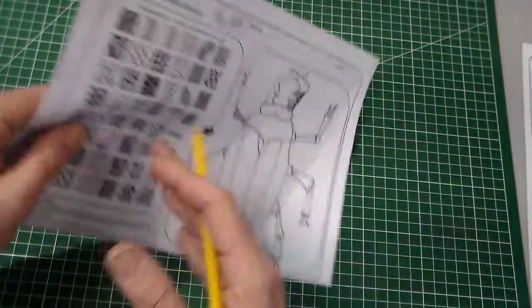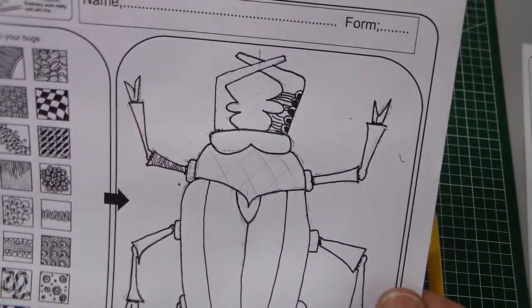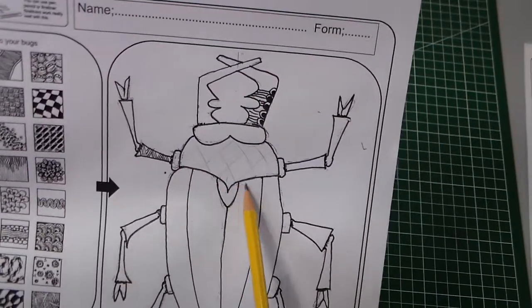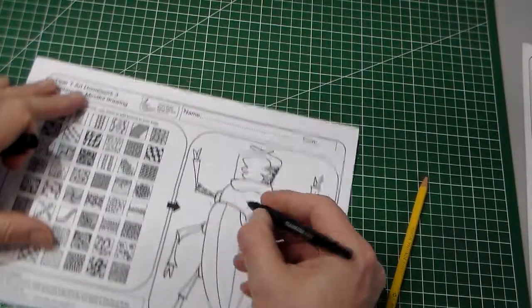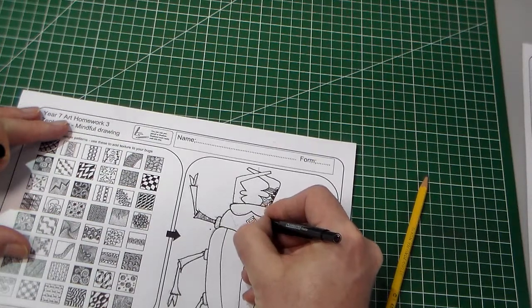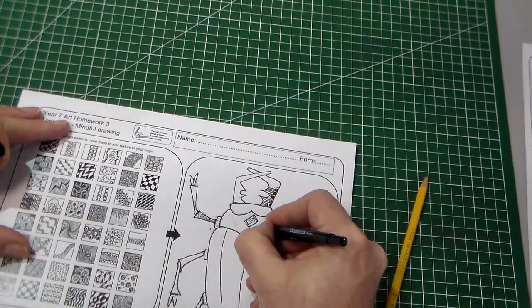So if you can see that, I think you can pick that up. So I've drawn that. Now if I wasn't happy with that, I could rub that out and start again, but I'm happy with that, so I can start adding my Zentangle patterns.